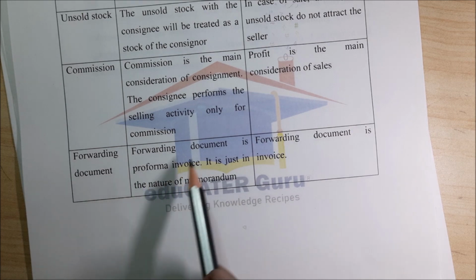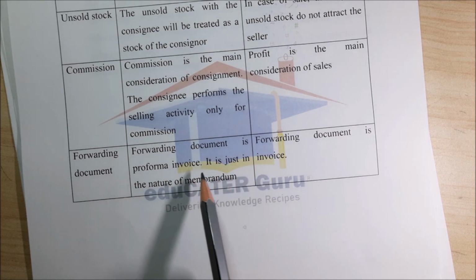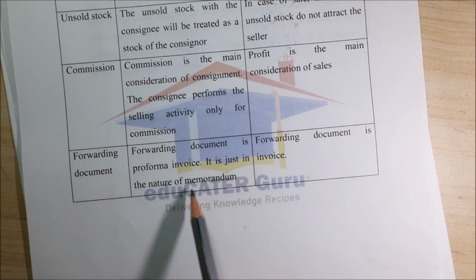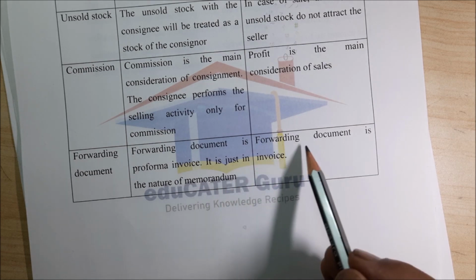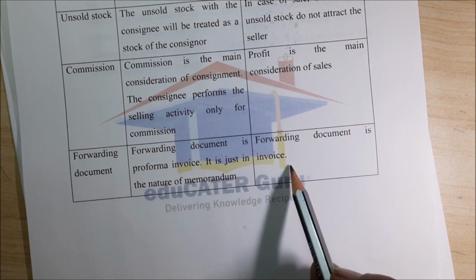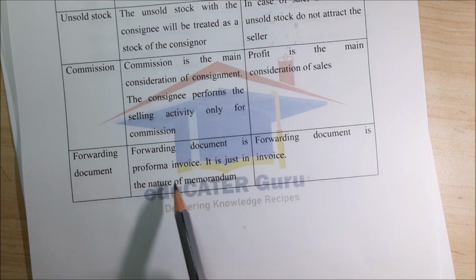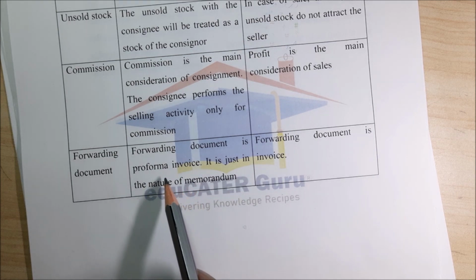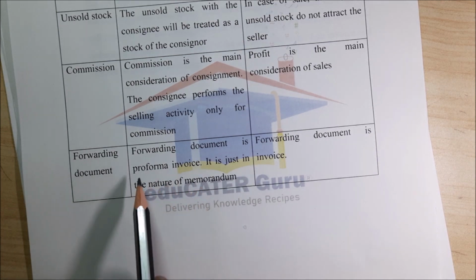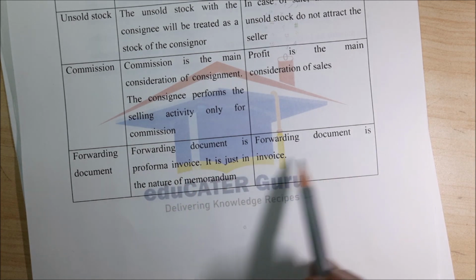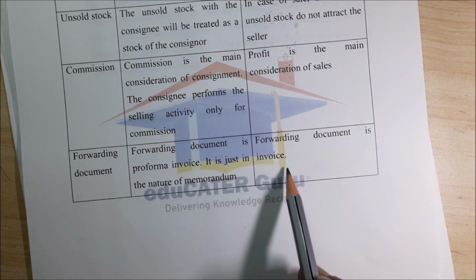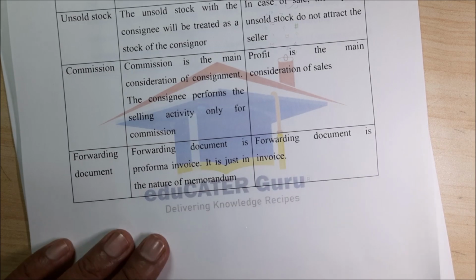Forwarding document. The forwarding document is a pro forma invoice. It is just in the nature of a memorandum. In ordinary sales the forwarding document is an invoice. Here we say that actual sale has not taken place. That is why I told you earlier it is a pro forma invoice, whereas here it is actually an invoice. The invoice means it is a regular sale.